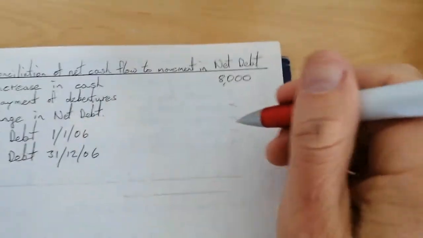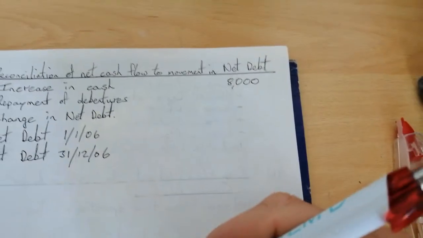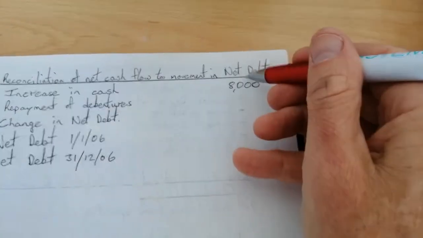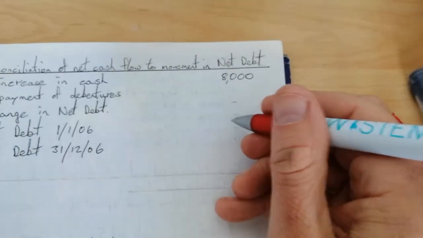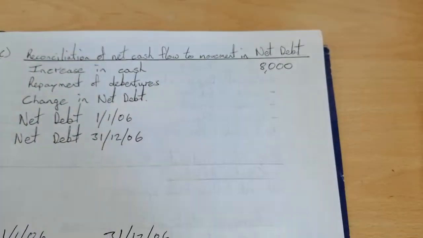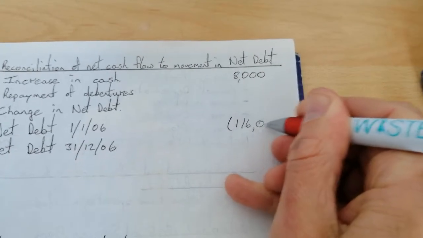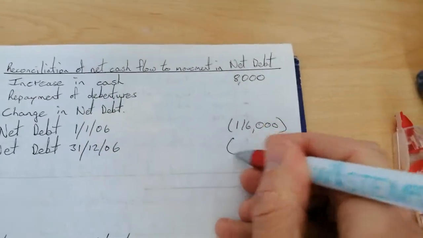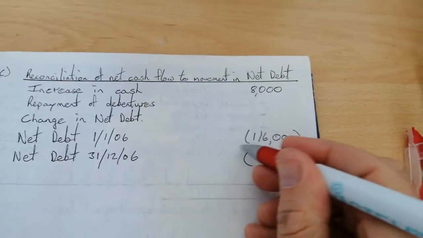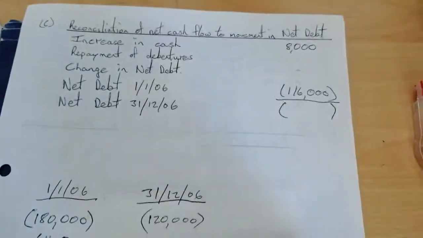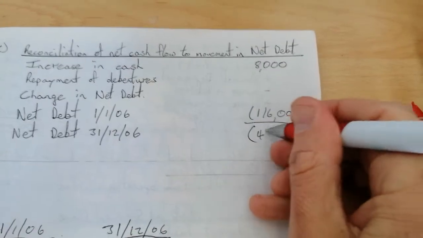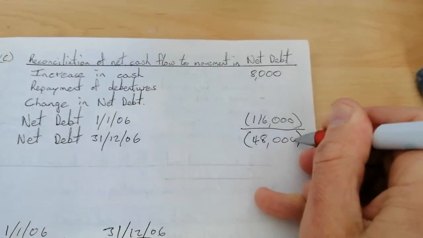48,000. Now we can put these in here as well if you want. You don't have to do it in this order. You could start from there and work your way down, but since we've calculated them now, we may as well put them in. The first was minus 116. And your net debt figure on 31st of the 12th is minus 48,000. Okay.